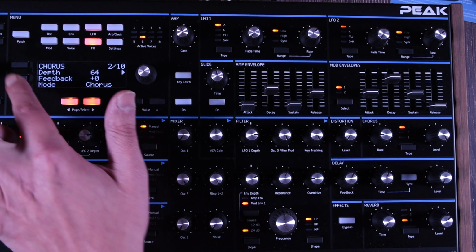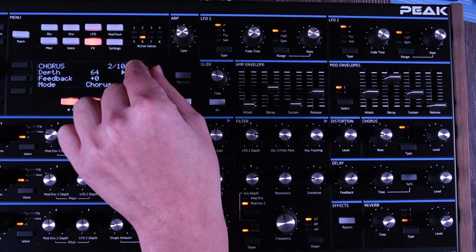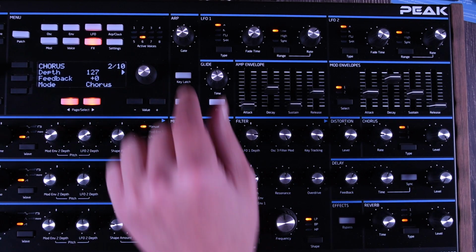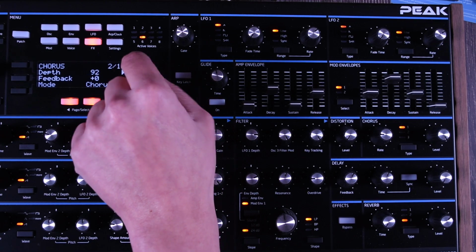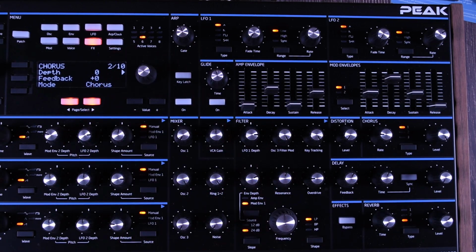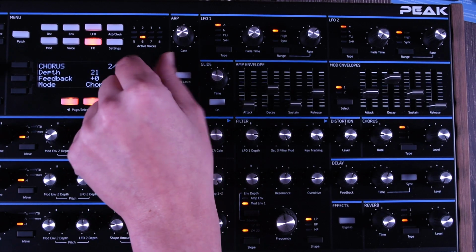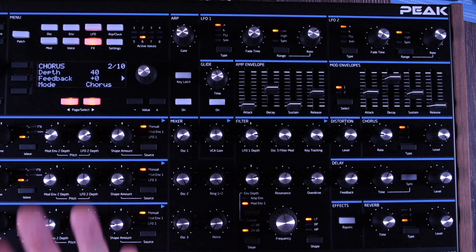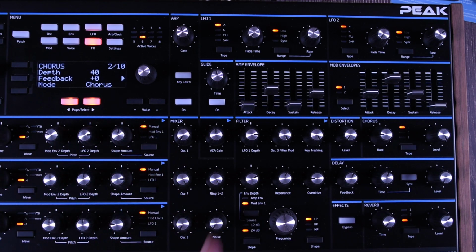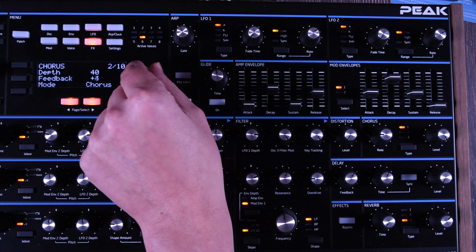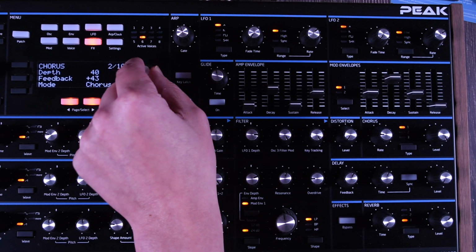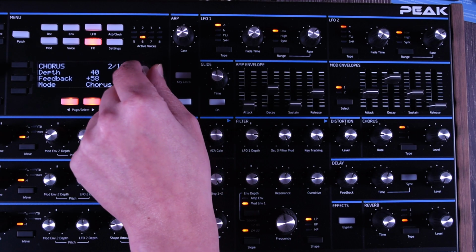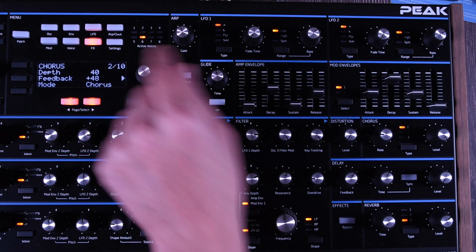But then if you go right here to the first one, this will decide the depth of the chorus. If I go up, it's going to be more obvious, more dense. And if you go all the way down, it's just pretty much nothing. As a simple param, you have a feedback, which is something that you get, just like depth, on pretty much all types of choruses. And you will be getting that flangey type of sound when you go up.